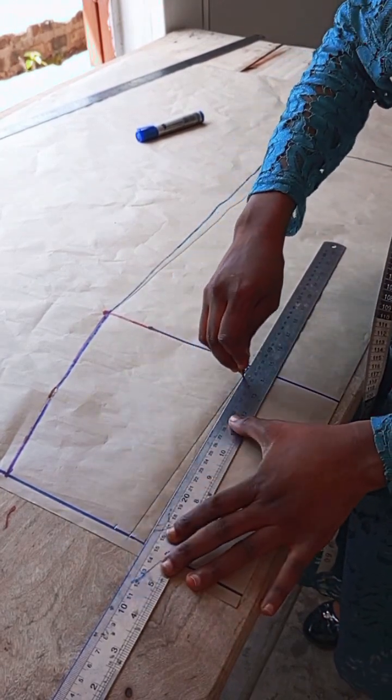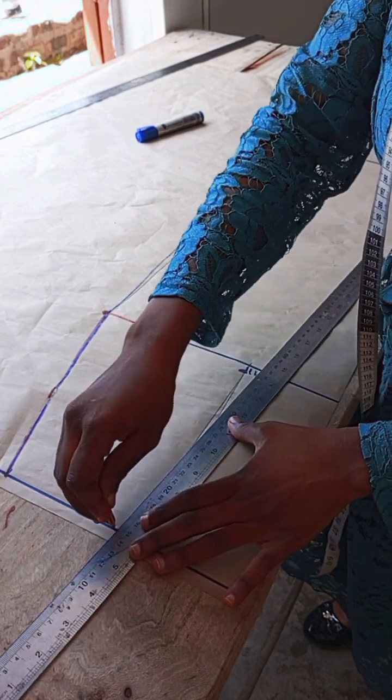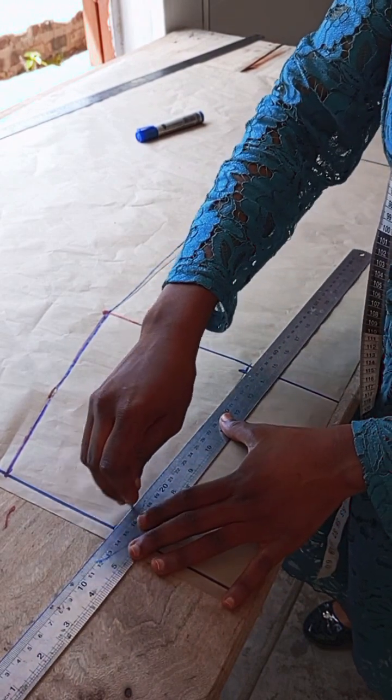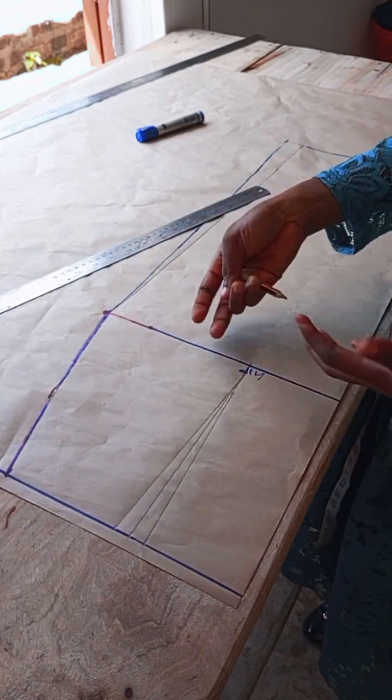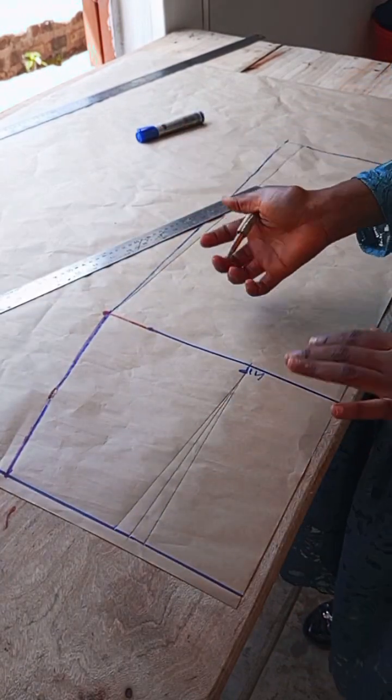After that, I'm going to be bringing my fabric in the next video to show you how to cut a pattern and how to place it on the fabric to give you that effect you are looking for.